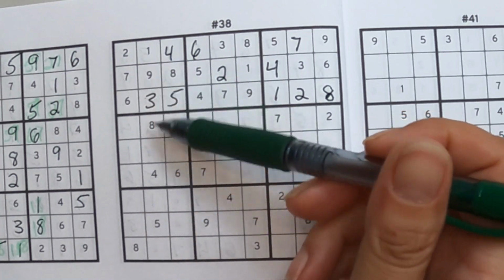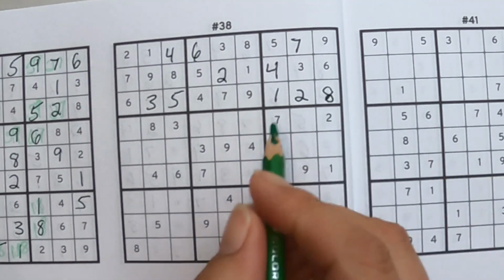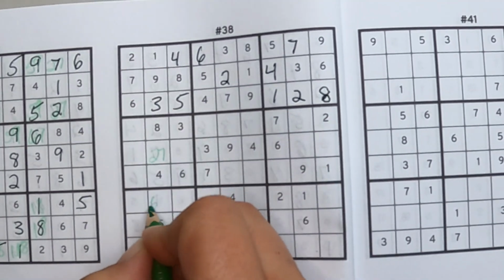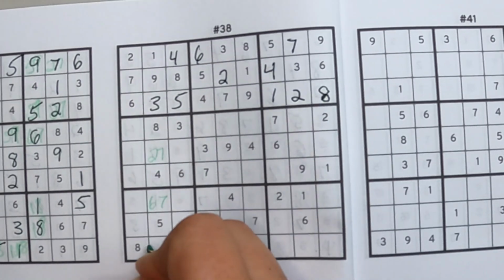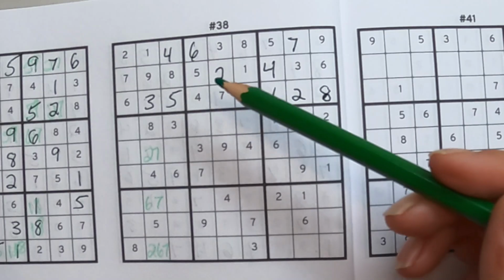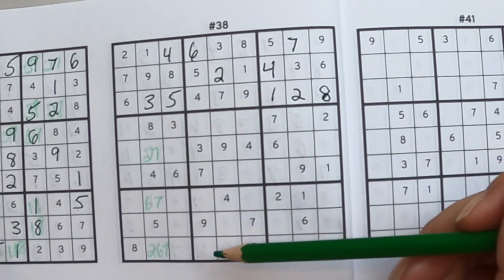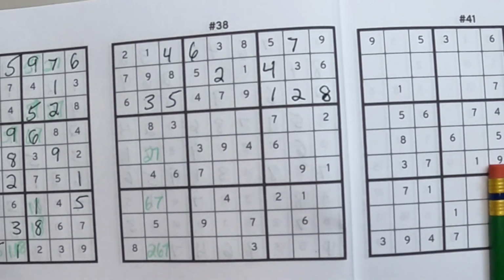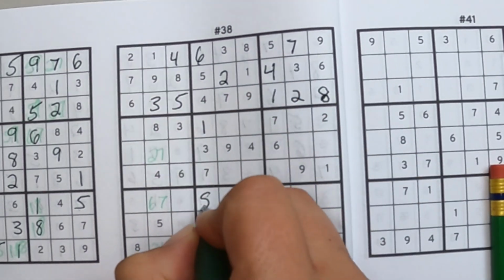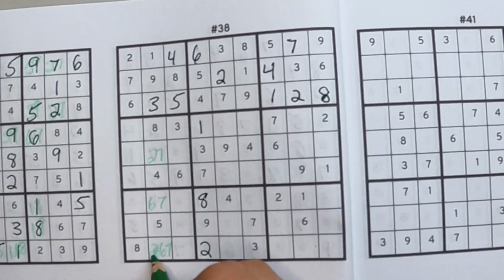For this column, we're missing 2, 6, and 7. We've got a 6 here, so 2, 7. 2 here, so 6, 7. And no help here, 2, 6, 7. For this column, we're missing 1, 2, and 8. We've got a 2 and an 8 here, so this is our 1. 2 here, so 8, 2. We can get rid of this 2.